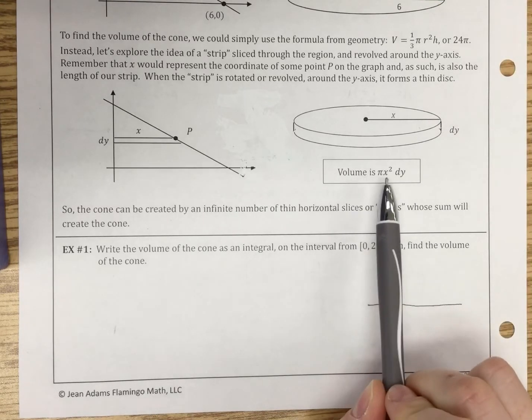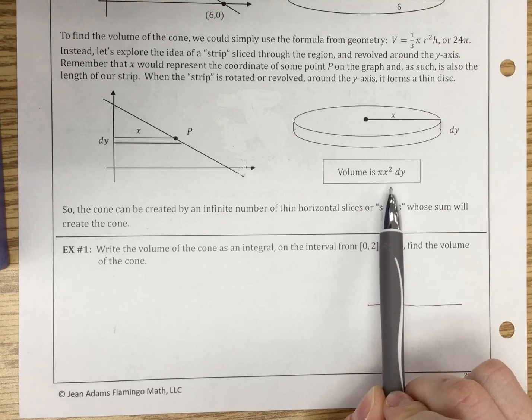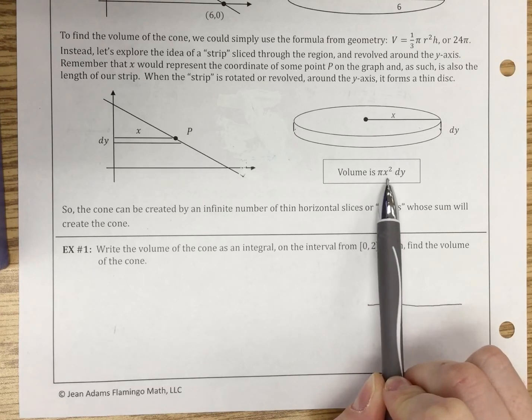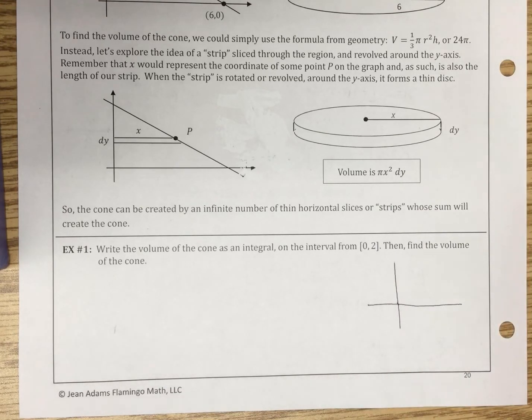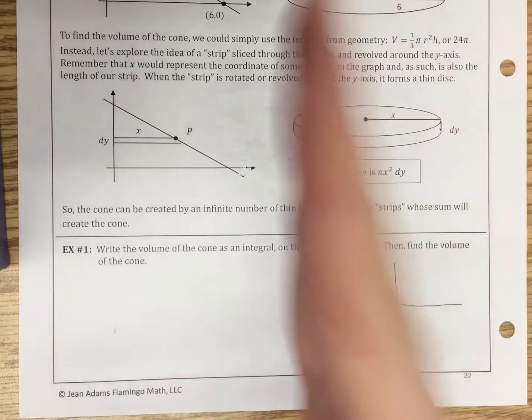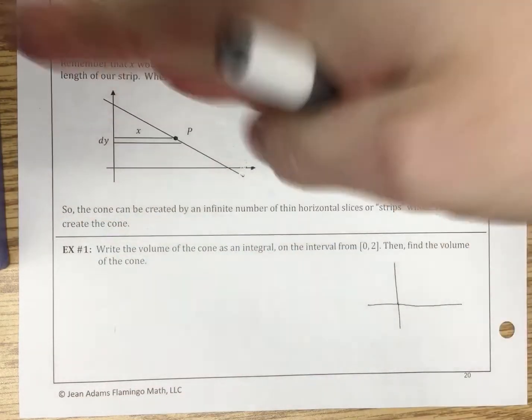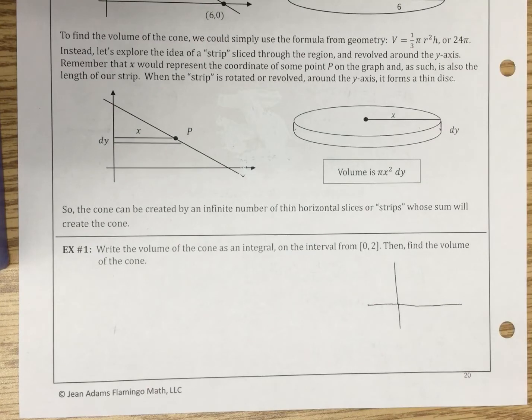So my volume of this disk is pi r squared times the height, right? So we have pi, the radius squared, which would be x squared, times the height, which is dy. So you could find the volume by slicing the cone up into an infinite number of really thin horizontal slices or strips. This is just like cross-sections, except instead of isosceles right triangles or squares or rectangles, we're actually getting disks. So it's circular regions that we're chopping it up into. All right, actually we're chopping it this way, horizontally. So if we're chopping it horizontally, that means that we have cross sections that are perpendicular to the y-axis.